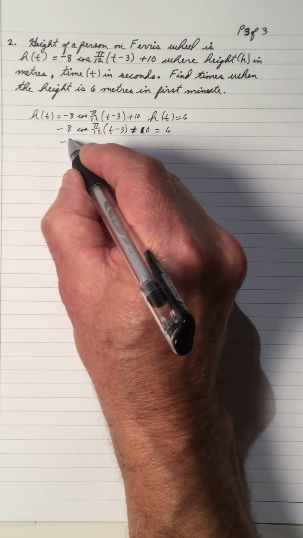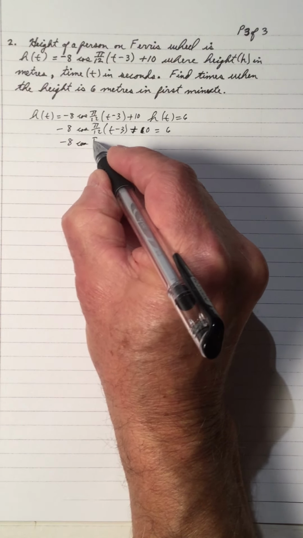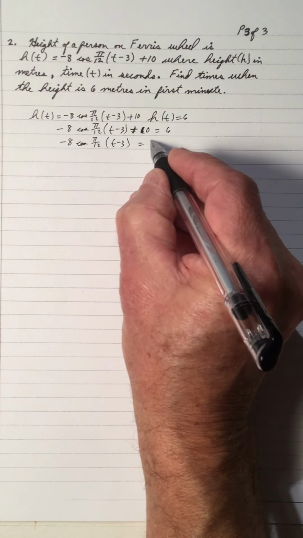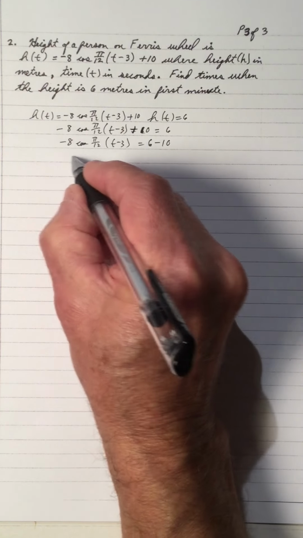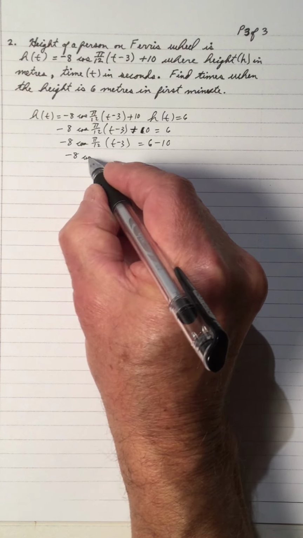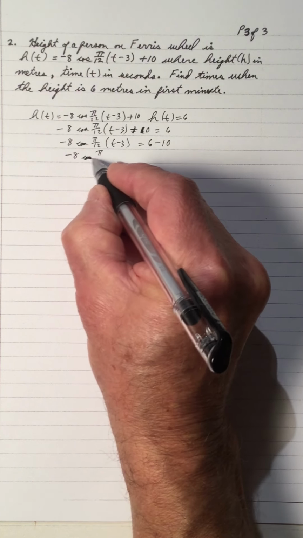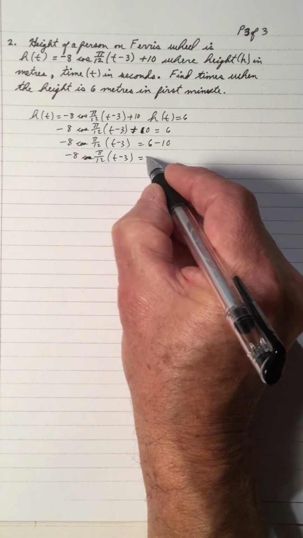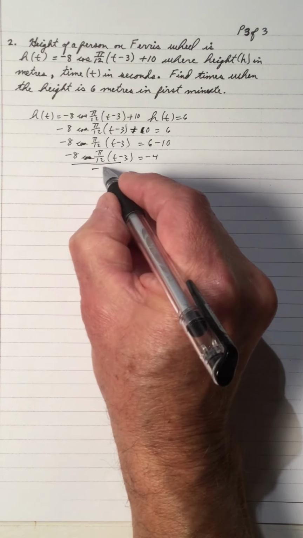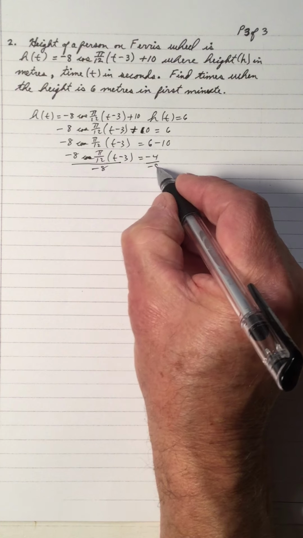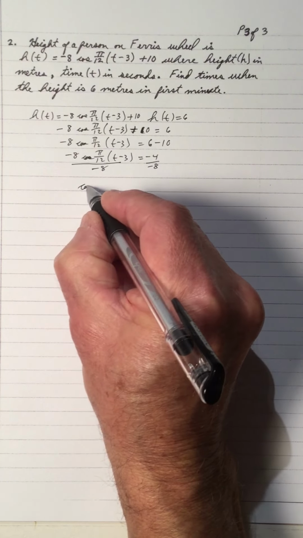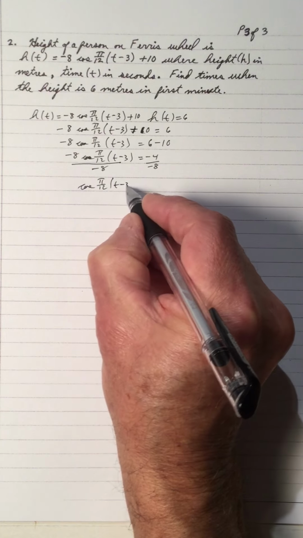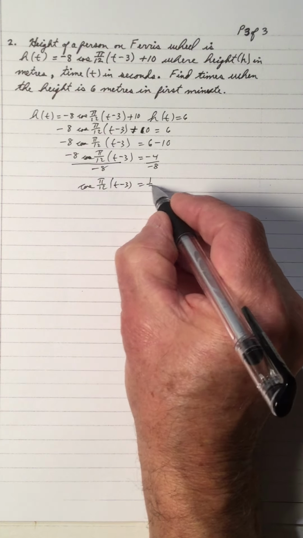So we write down, move the constant over, so 6 minus 10. -8 cos, make that a cosine, of pi over 12 times t minus 3 equals -4. And we divide by -8, and we get cos of pi over 12, t minus 3 equals 1/2.